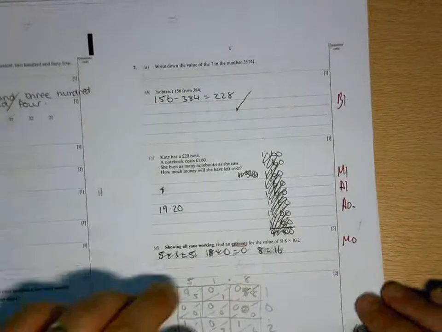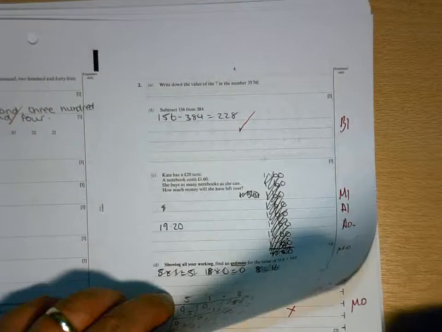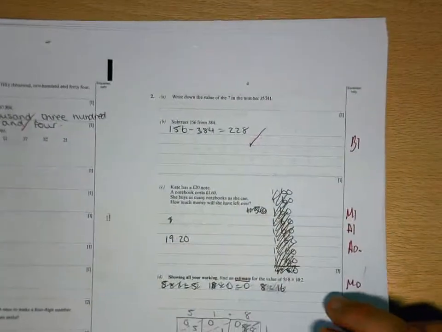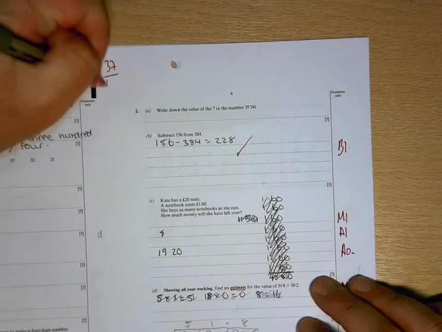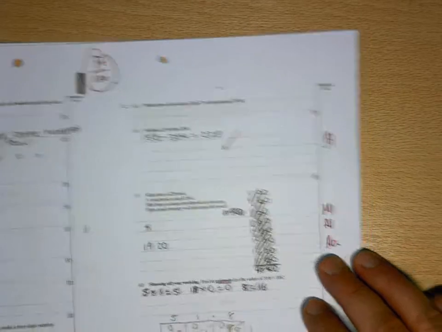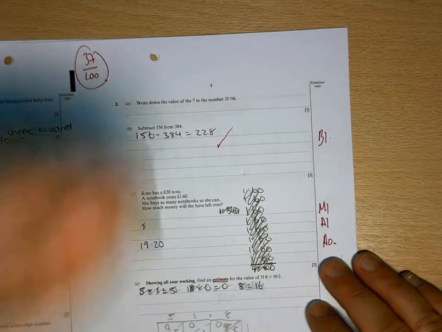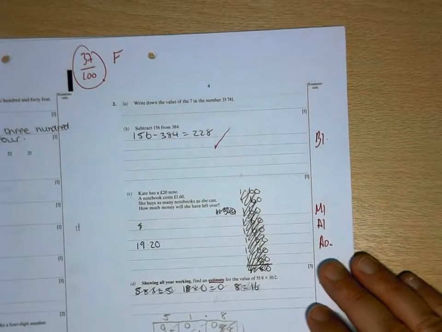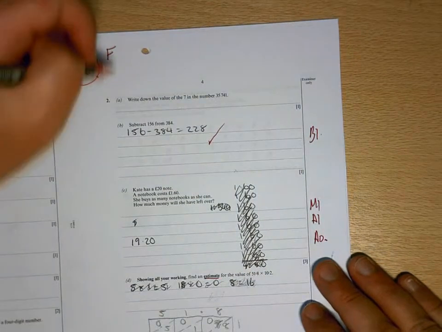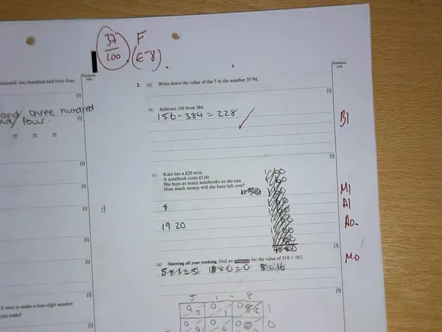So total for that paper then, 14, 19, 25, 29, 31, 34, 35, 37. 37 out of 100 is a grade F. It is 8 marks off an E. Okay, but that was a particularly difficult paper.